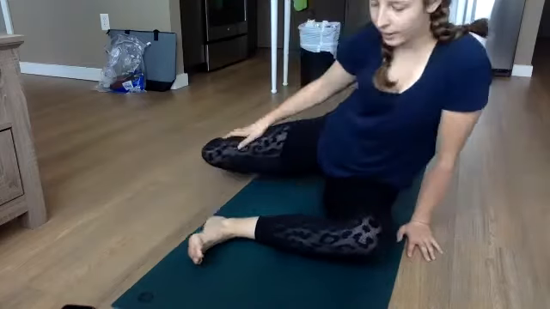Good, all right, you can come onto your knees here. Still can't really see my face. All right, coming onto your knees. If this doesn't feel comfortable, you can always just sit down like this. You're gonna bring those arms up into a goalpost and tucking those ribs in so you're engaging your core.